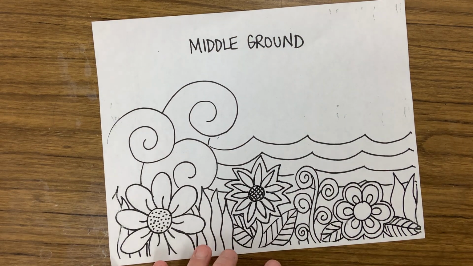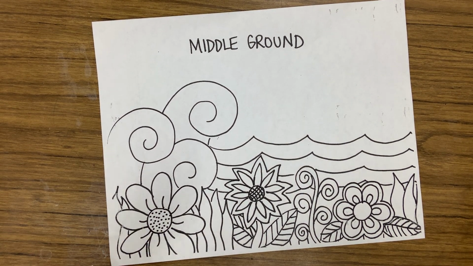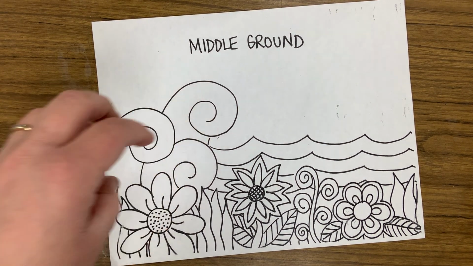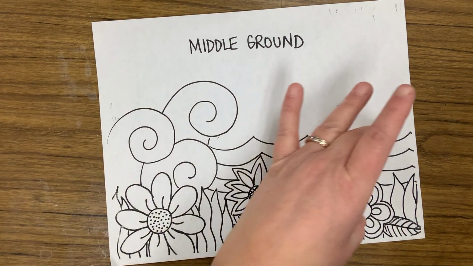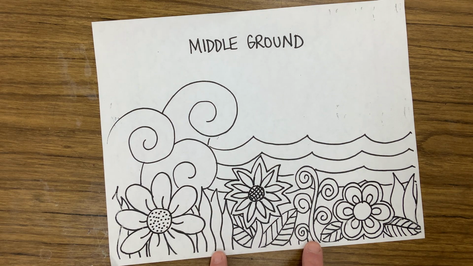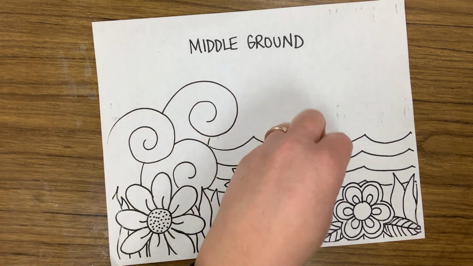You do not have to do that if you don't want to. This is your artwork. I want you to use your imaginations and whatever you want to draw to represent your water. Okay, so then after you've added that layer, which you notice it goes all the way down to the foreground, because the foreground is basically overlapping your middle ground.